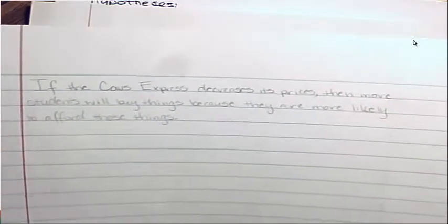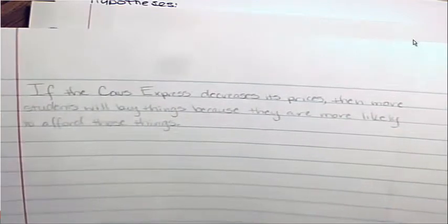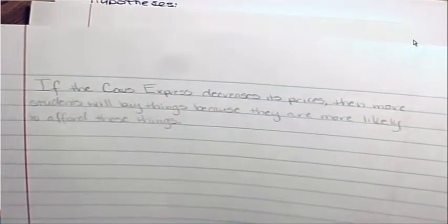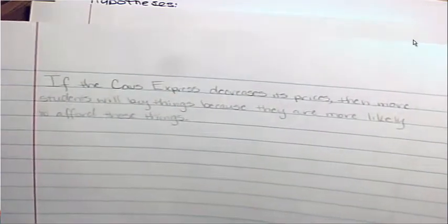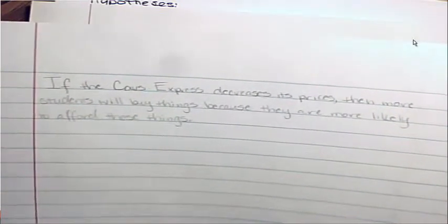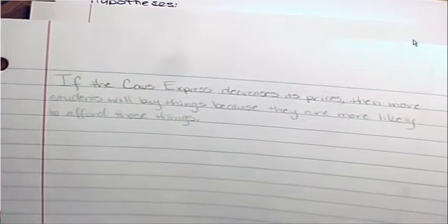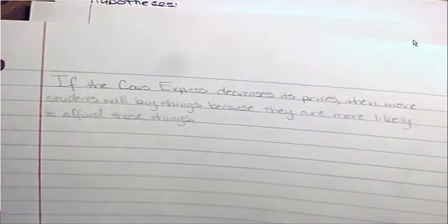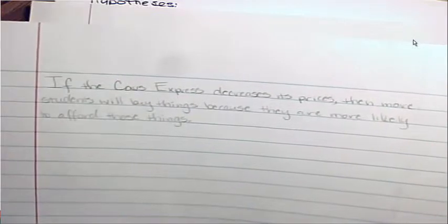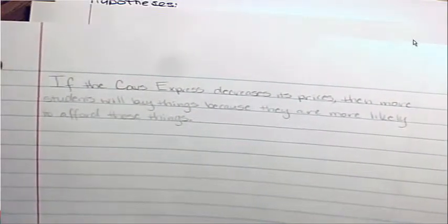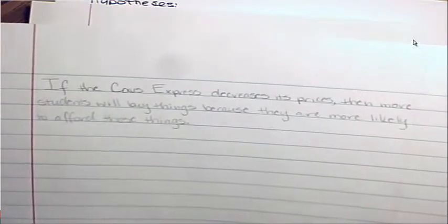All right. If the Cavs Express decreases its prices, decreasing meaning going down, here we've got a variable, so we've got multiple data points. We actually have a number line that's changing. Then more students will buy things, so we can count the number of students buying things. We can count their profit or whatever, because they are more likely to afford those things. There we've got a really good hypothesis. That makes sense? That would be something you'd actually test. It would have a whole number line on both the independent variable and dependent variable. We can find out if it's true. But the problem is the more you drop the prices, the less profit they make, and the business might not be able to stay in business. Anyway, that's another issue for another time.